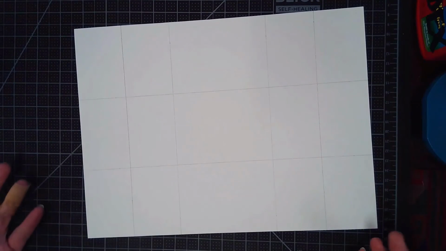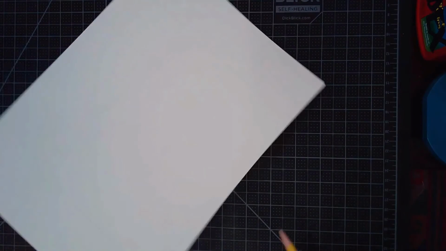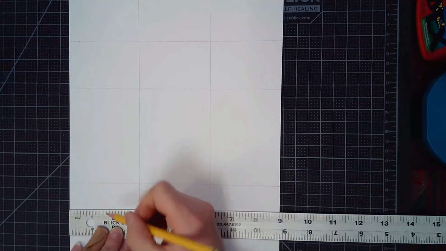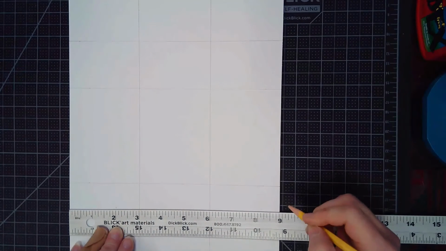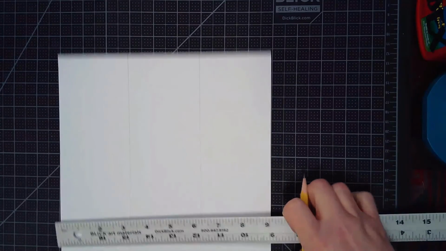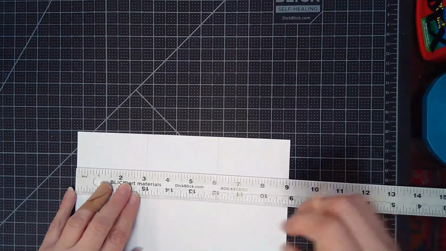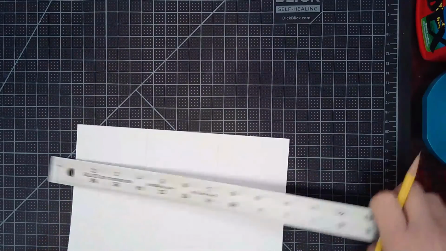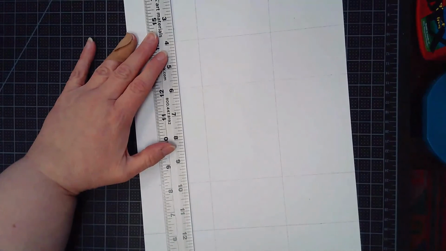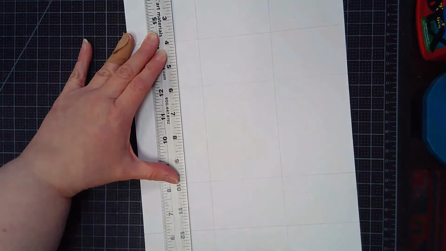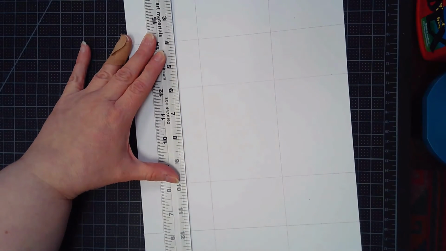Once I have my border lines on there, then I'm going to turn my paper 1/4 of a turn and apply the same size border. So I'm going to apply 2 inch, and this time 9 minus 2 is 7. And the same thing at the top. 2 inch and 7. And once again, I'm going to line my ruler to the top and bottom marks. And again, you would make these lines light. I'm making them dark so we can see.